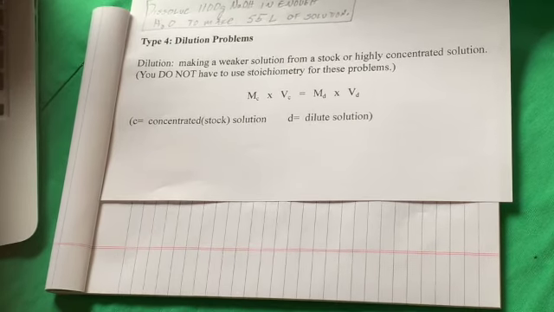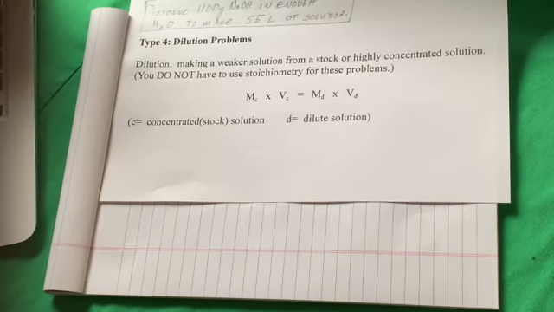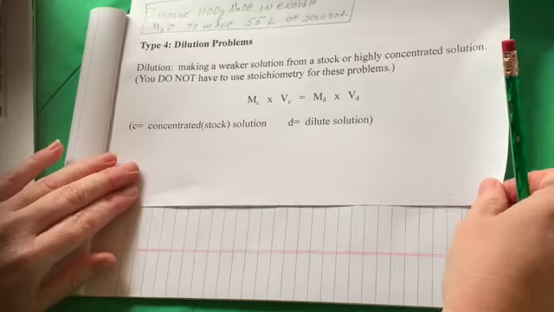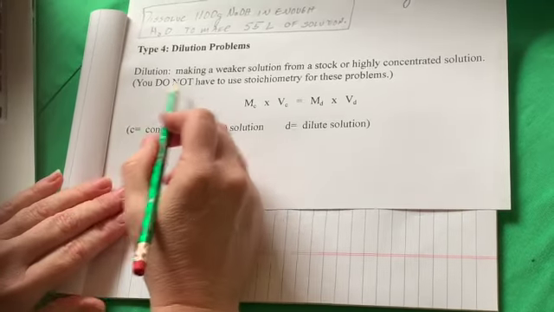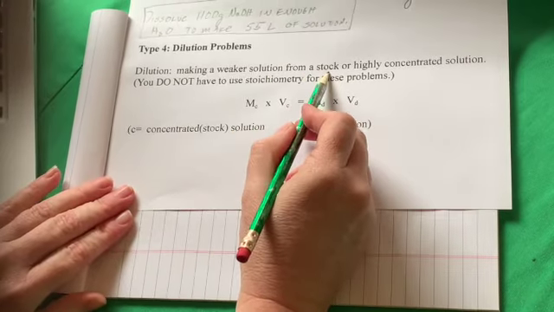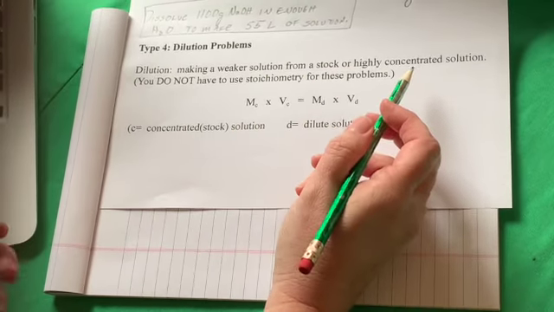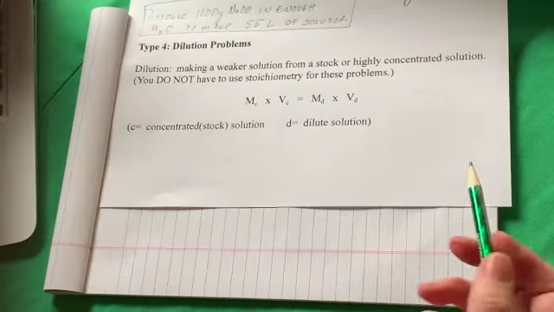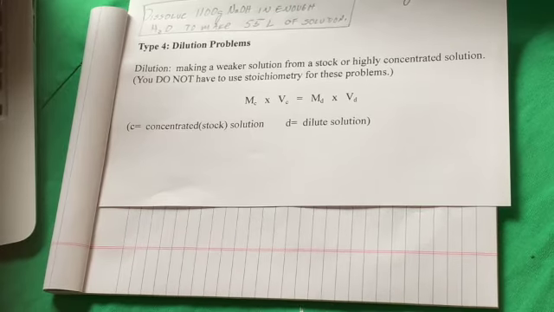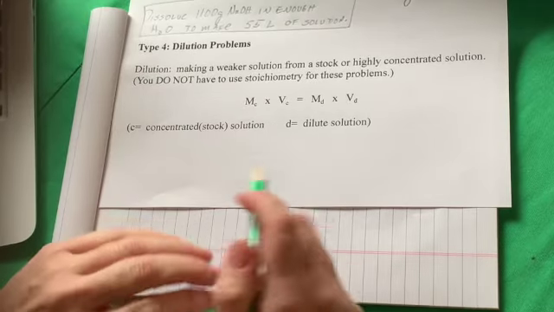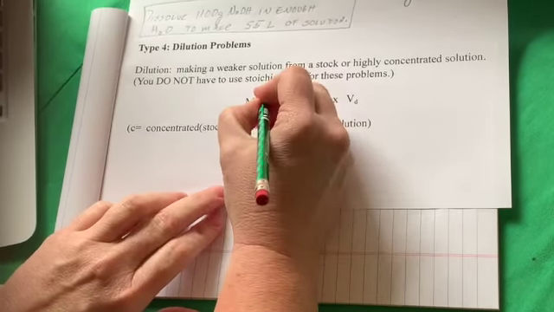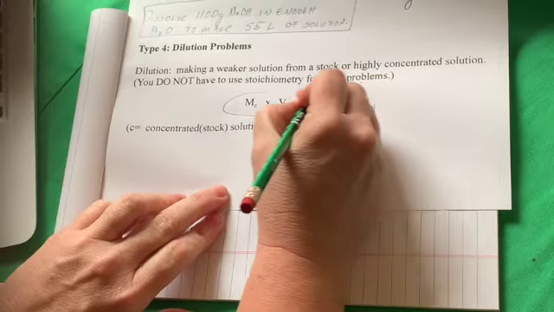All right, great. So you got to see, in the kitchen lab, how to do a dilution. So let's just review what I showed you in the lab. A dilution is making a weaker solution from a stock or highly concentrated solution. We call highly concentrated solutions typically a stock solution. For these problems, these are one of the few where you don't use stoichiometry. You just simply use this nice, simple algebraic equation.